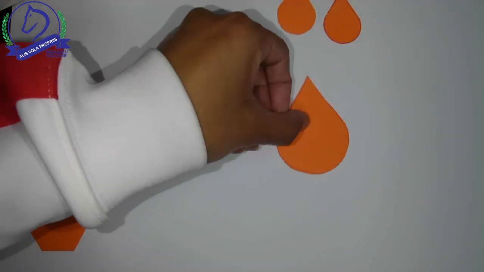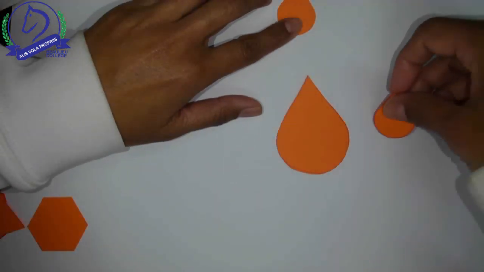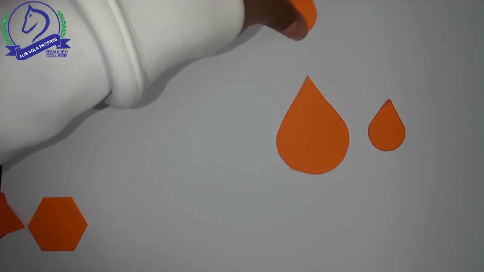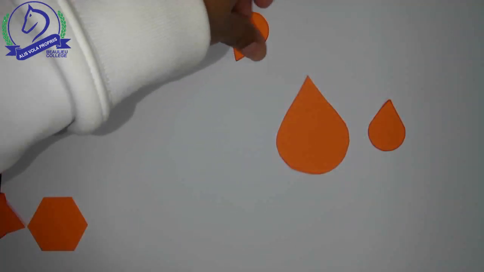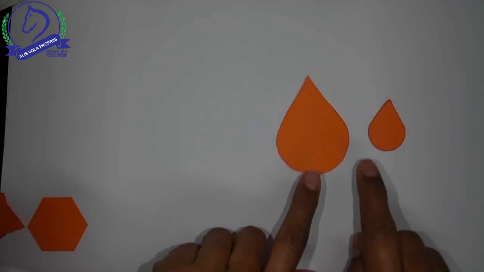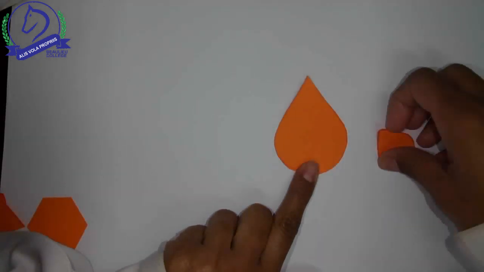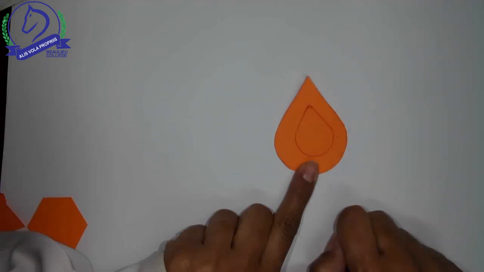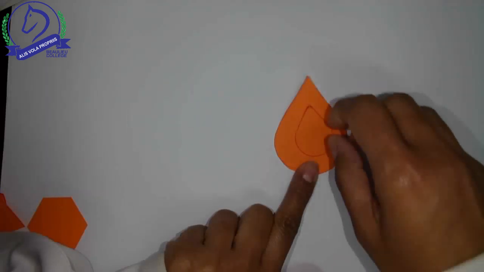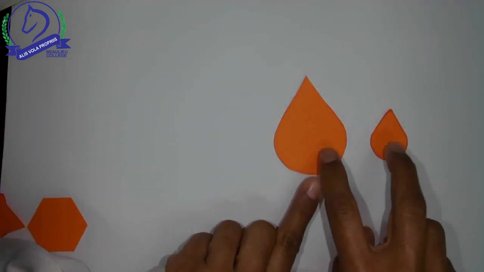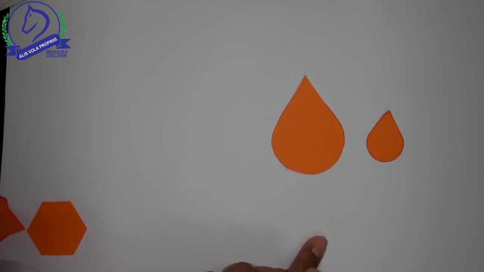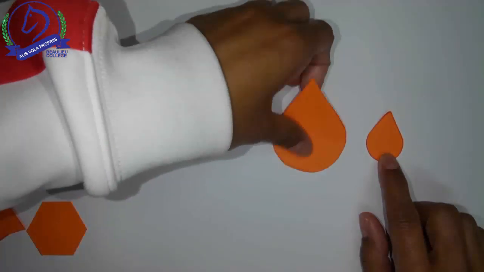Let's take this teardrop with that teardrop. What do you see here? The same shape but different sizes. So if I place this one onto that, it doesn't fit onto the other one exactly. So are these two congruent? No, they are not congruent.